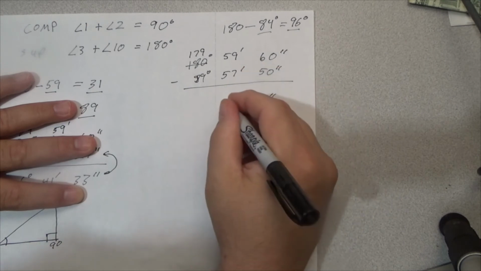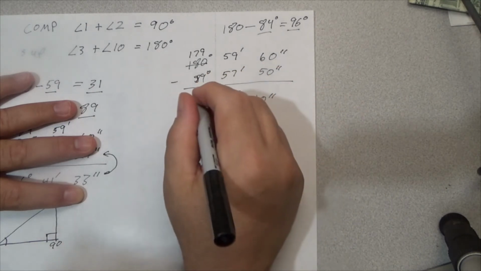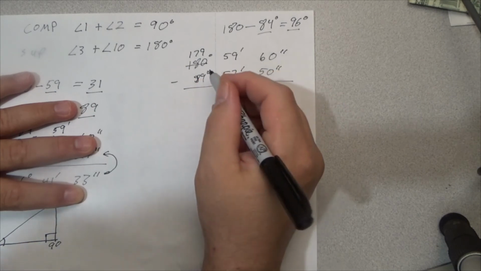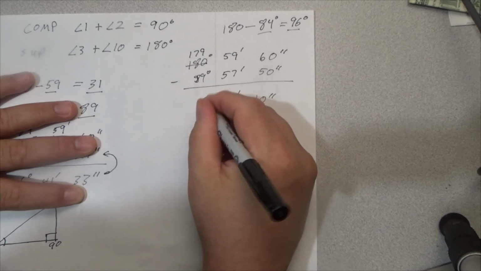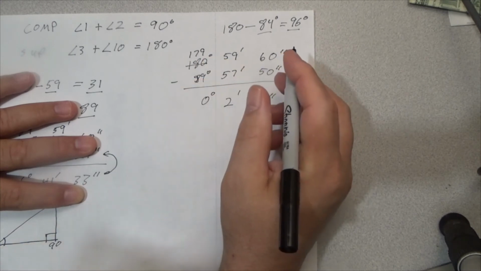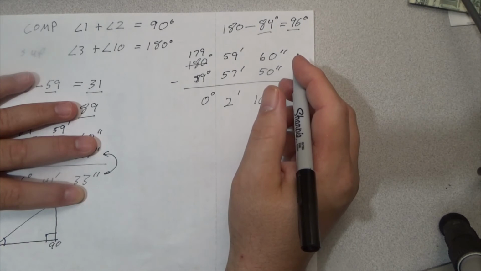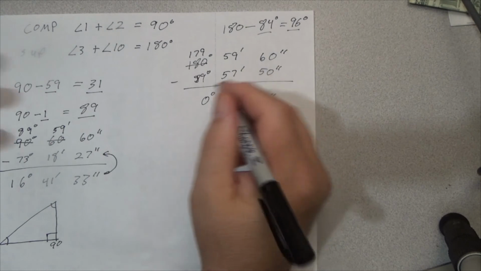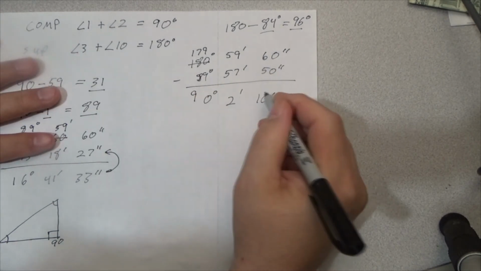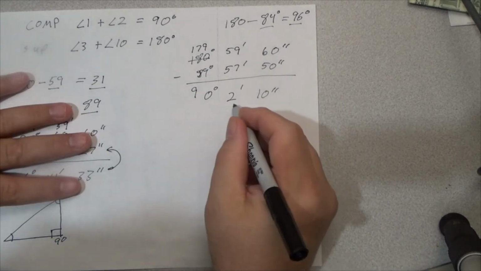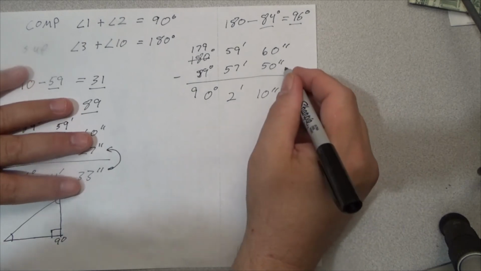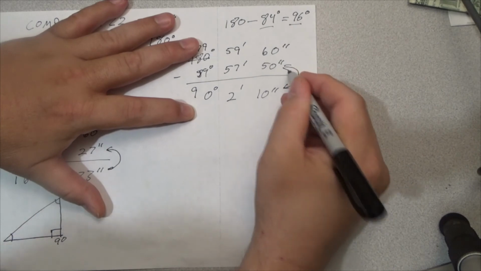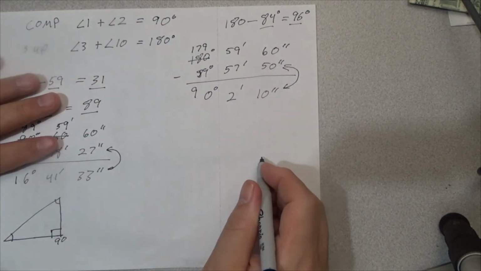Let's see here. Why am I drawing a blank? Of course, it's definitely going to be a 0. Got to be a 9. So 90 degrees, 2 minutes and 10 seconds. So these angles right here are supplementary angles.